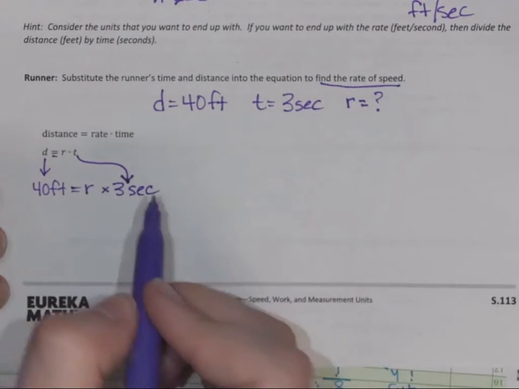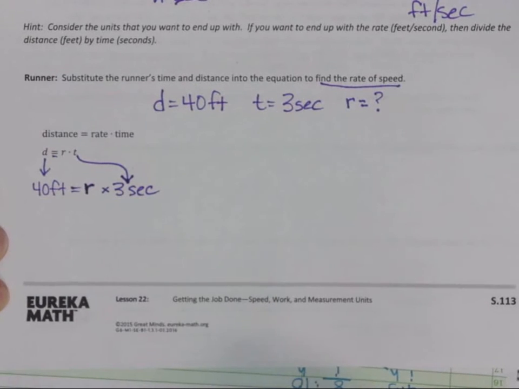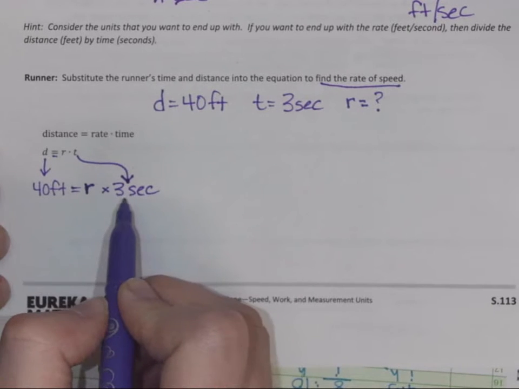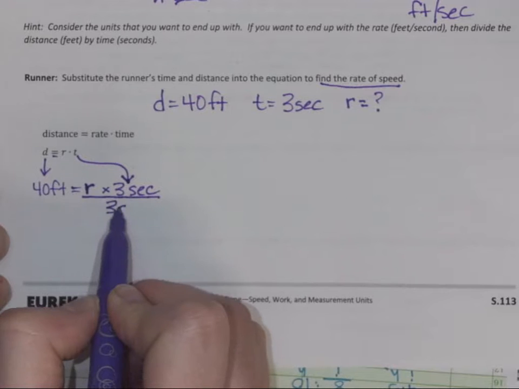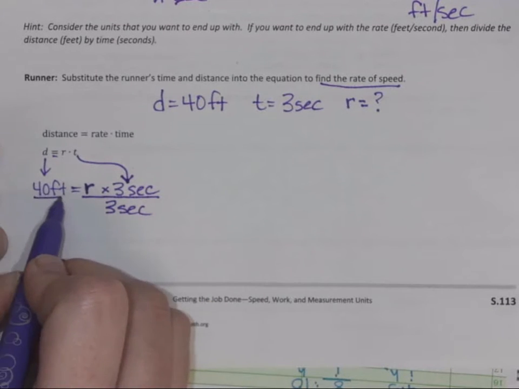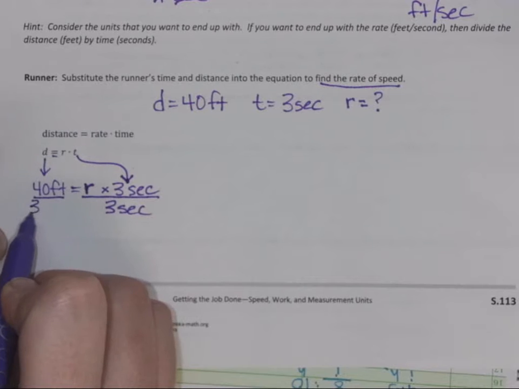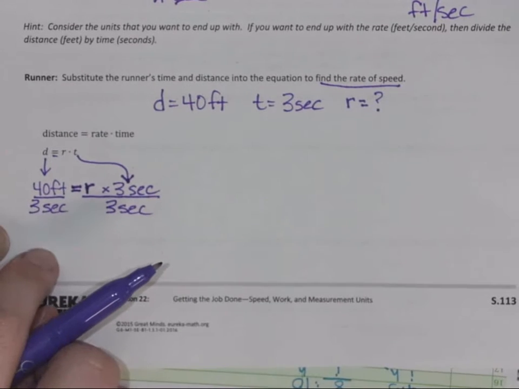If I'm solving for the rate, what do I have to do, Juanita? You have to put 3 seconds on the bottom, cross out the 3, and then cross out the seconds. Yeah, I need to cancel 3 seconds, so I need to divide by it. But whatever I do here, I have to do here, just like a fraction, just like a ratio. Whatever I do to one side, I have to do to the other.